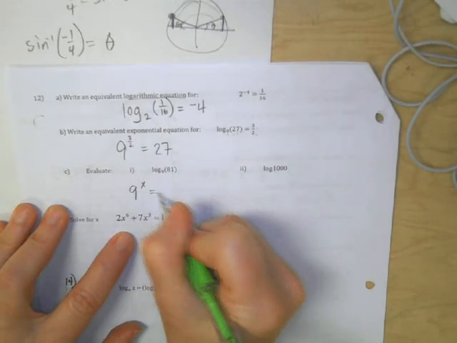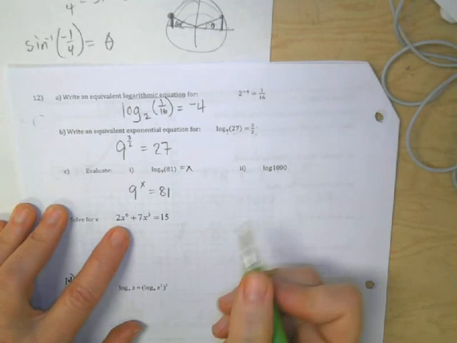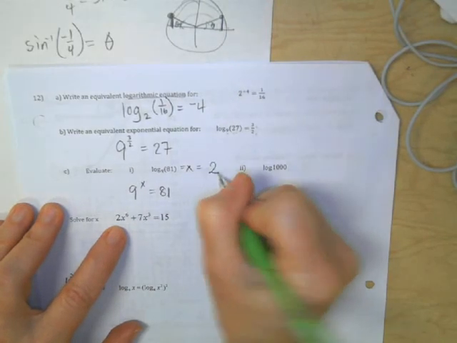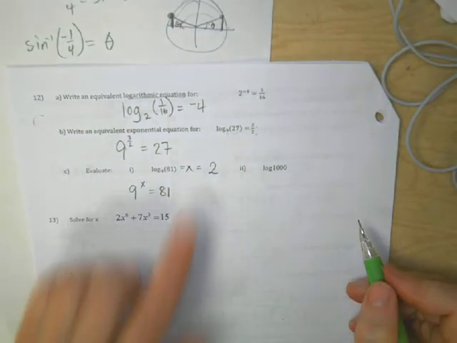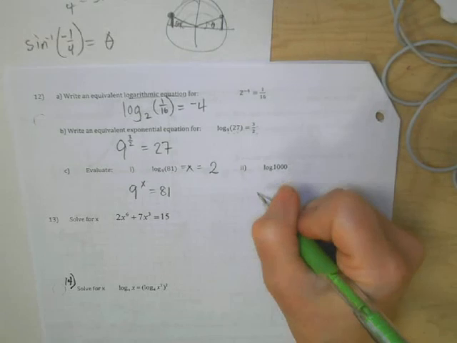All right, evaluate. So 9 to some exponent is equal to 81. Okay, I can set that equal to x. 9 to what exponent equals 81? Okay, that one I can just do by inspection. That's just 2. 9 squared is 81. I don't need to work too hard on that.